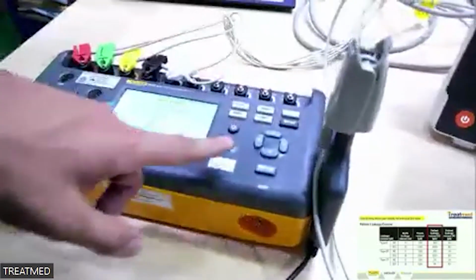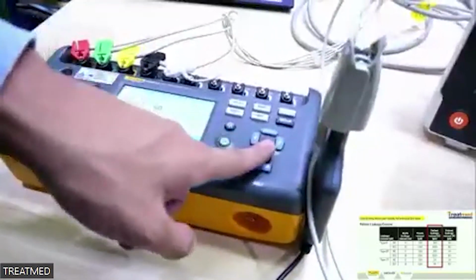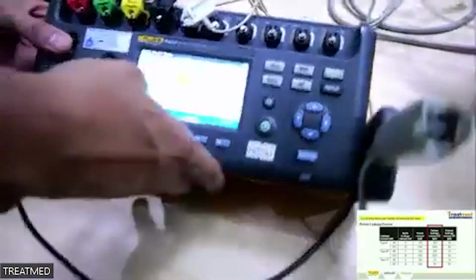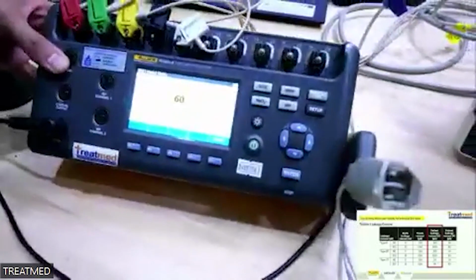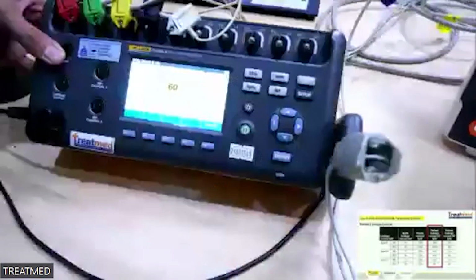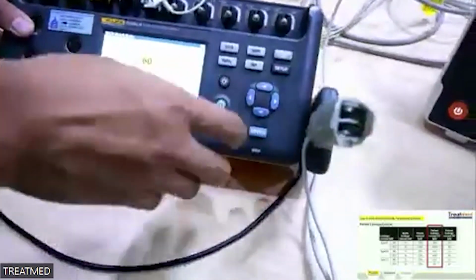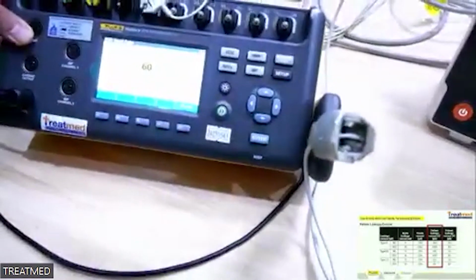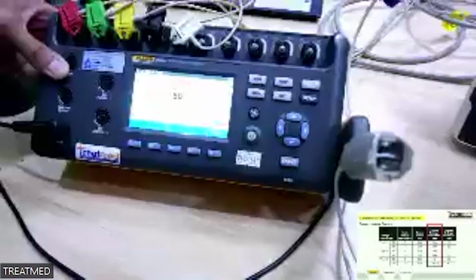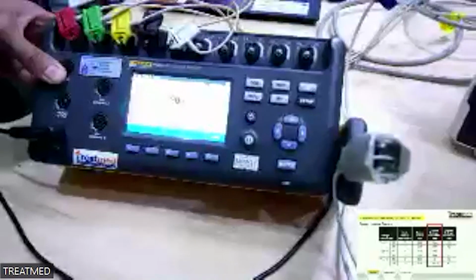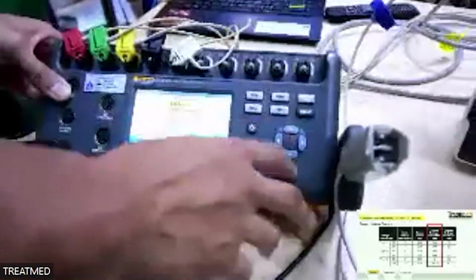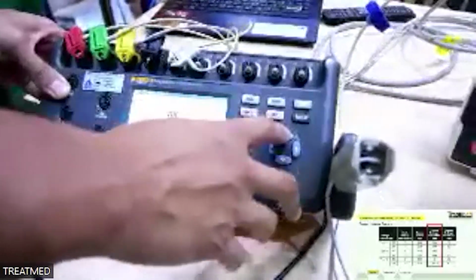And then set the heart rate. Normally in Thailand, we set the heart rate depending on the end user. For a normal patient monitor, we use 60, 80, 100, and 120, something like that. And in this case, we will set 80 BPM.